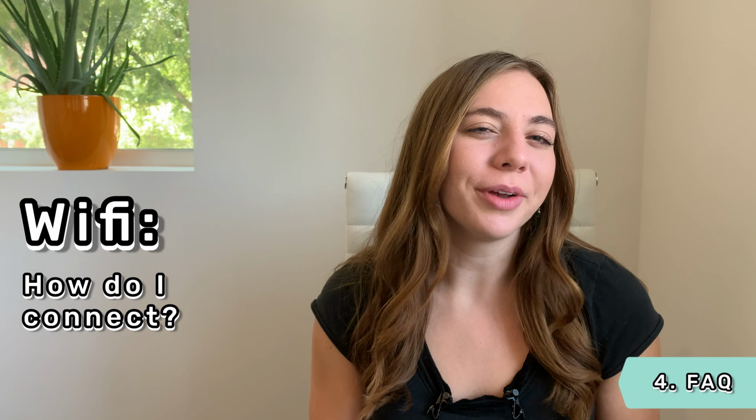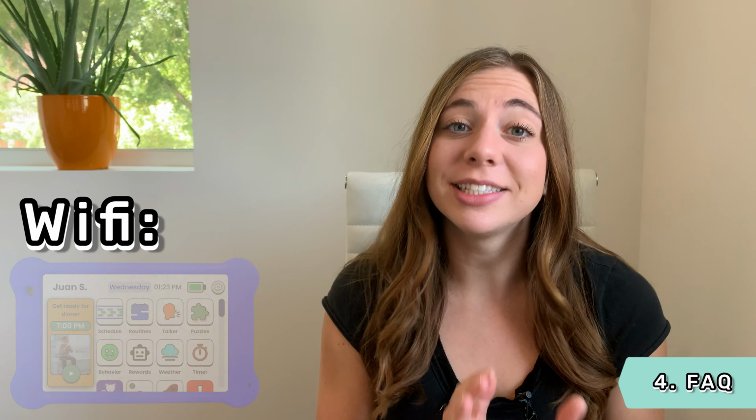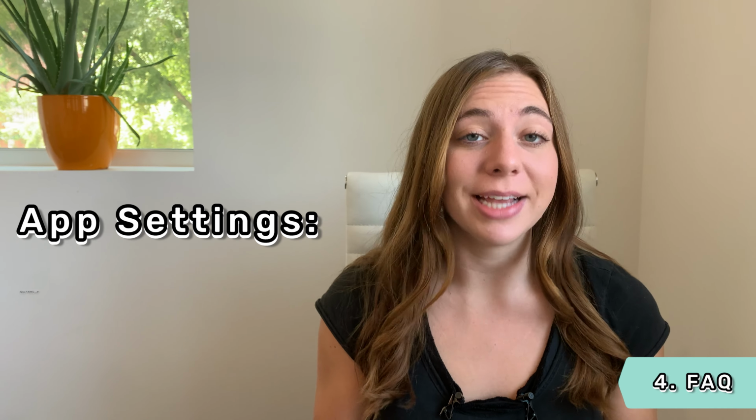But how do you connect to Wi-Fi on a Goalie dedicated device? Easy, just go to Settings, Wi-Fi, and answer the prompt. Adults only. Now let's talk about how to customize apps.